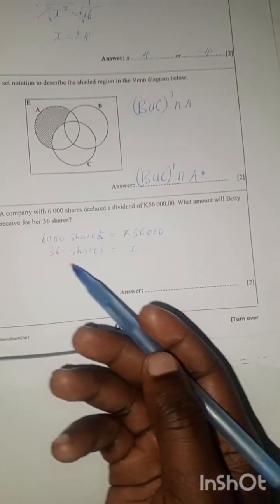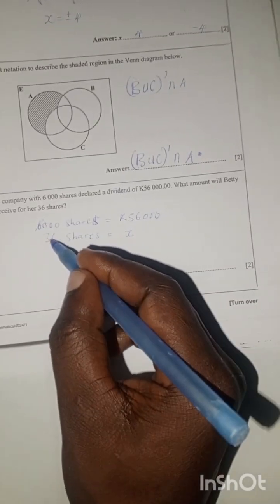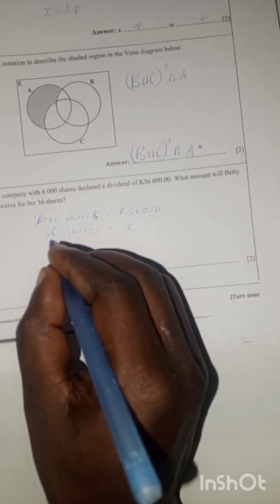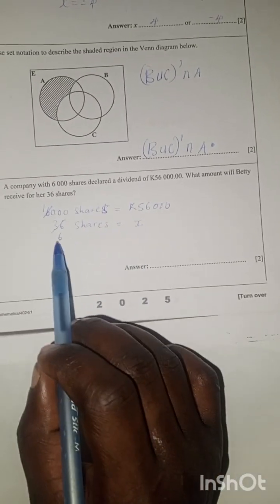Now here, before you think of cross multiplying, remember this is paper 1, and calculators are not used, so you can do this. Allow 6 to go into 36 there. 6 into 6 is 1, and 6 into 36 gives you 6. Now you can see you have 1,000 here, and here we have x, there we have 6, and there we have 56,000.